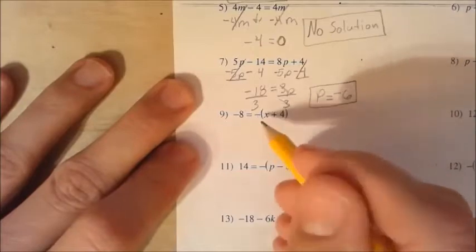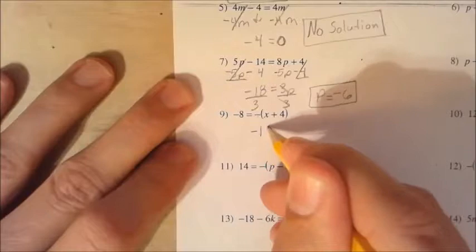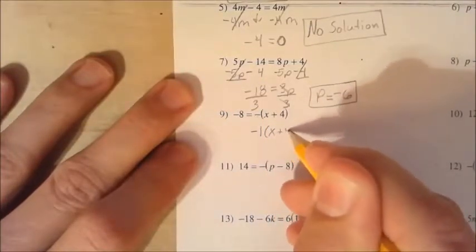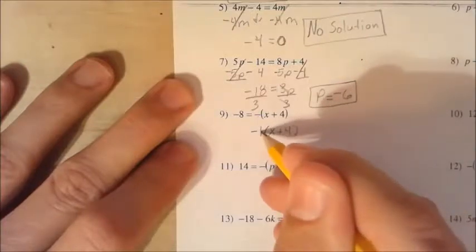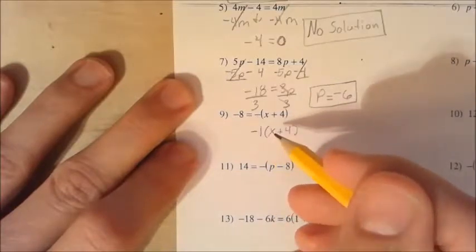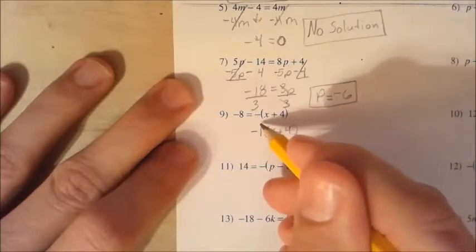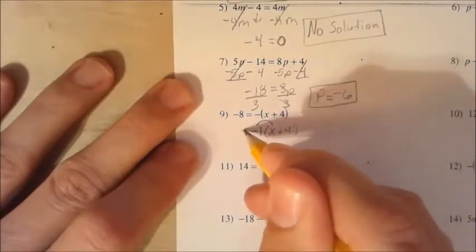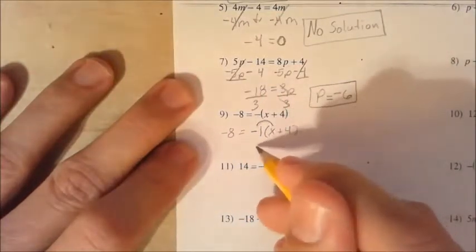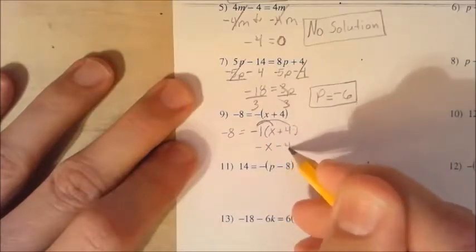And what I want you to think about is anytime we have a negative sign in front of a parenthesis, there's always an implied 1 before that parenthesis. So negative parenthesis x plus 4 is really the same thing as negative 1 parenthesis x plus 4. So we practiced during combining our like terms, distributing a number when we have parentheses. So we're going to do the same thing. We're going to distribute this 1. Let me bring down that negative 8. So if I say negative 1 times x, that's going to give me a negative x. And negative 1 times 4 is going to give me a negative 4.